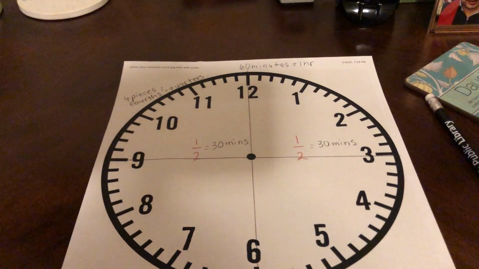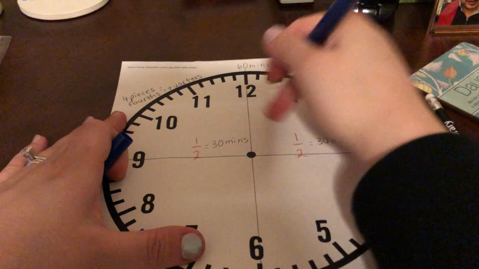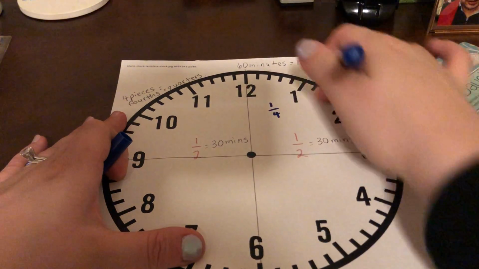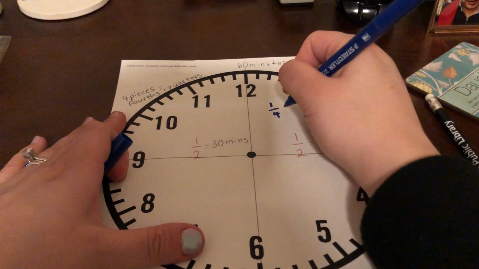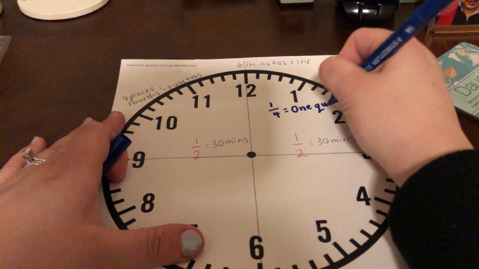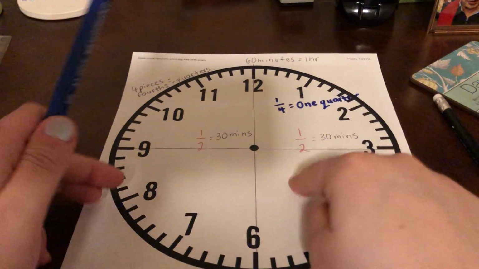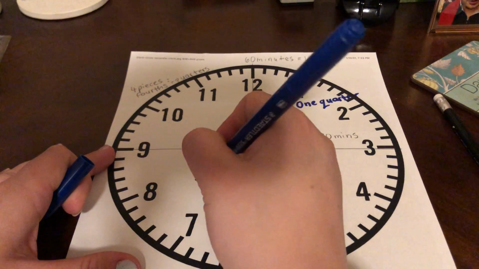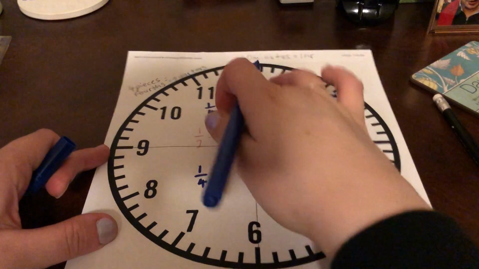If I use a different color so that we don't get confused, this piece here would be 1/4, and that would be just this piece. If we are looking at this much smaller piece, this is 1/4. That's how we talk about it on a clock. This would be 1/4 of the clock, this would be 1/4 of the clock, and this would be 1/4. So there are 4 quarters in an hour.